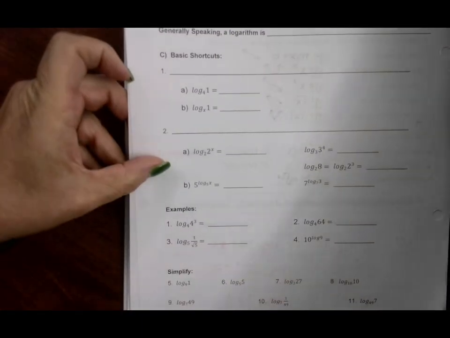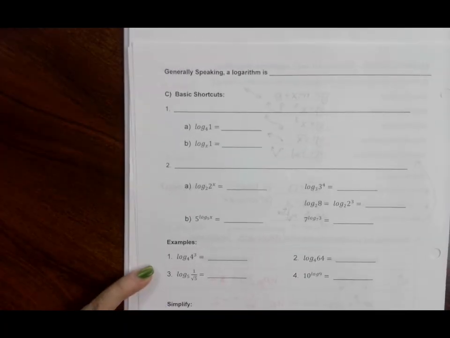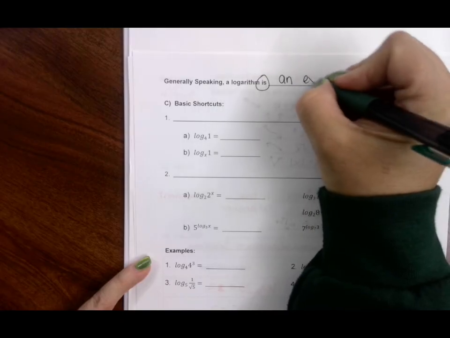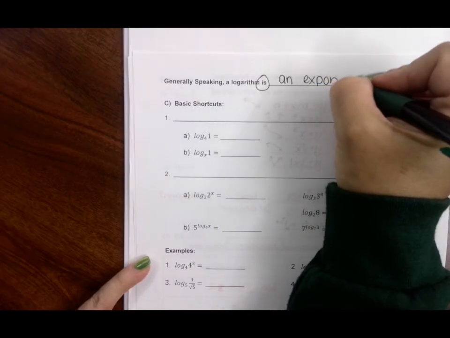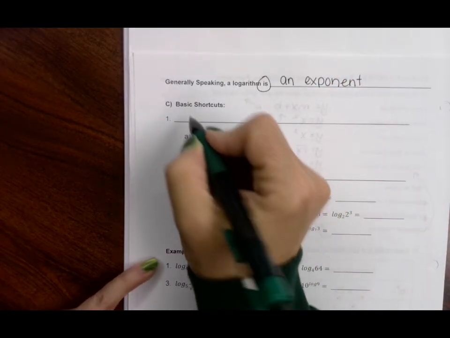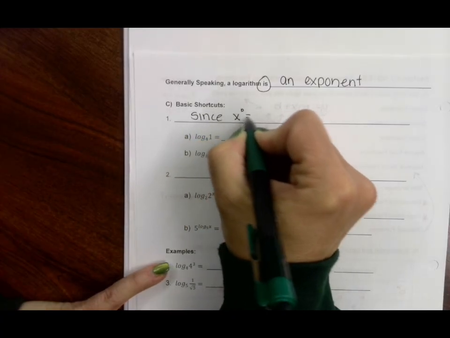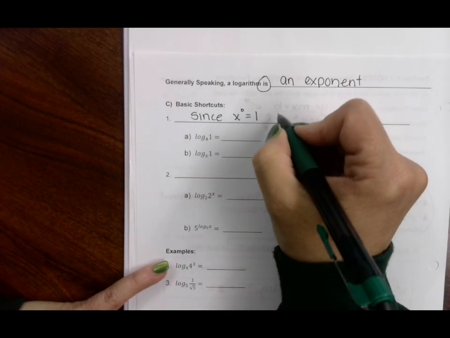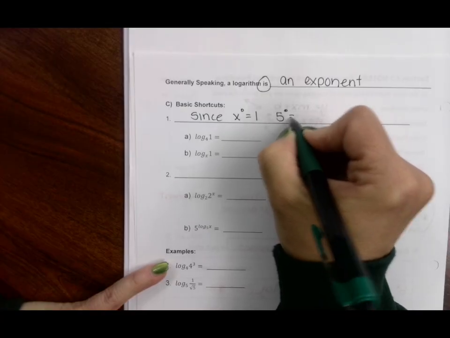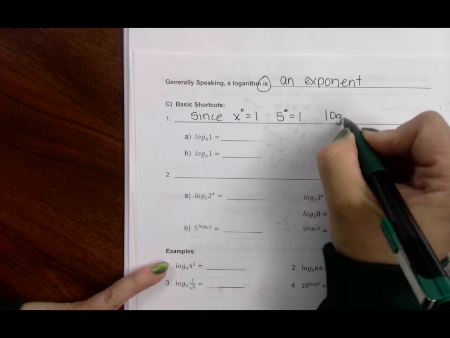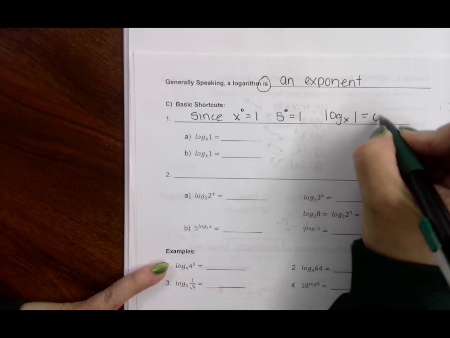All right, let's flip it over. Generally speaking, a log is an exponent. So we have some shortcuts. Our first shortcut is, since we know x to the 0 equals 1, or 5 to the 0 equals 1, then we can say log base x of 1 equals 0.